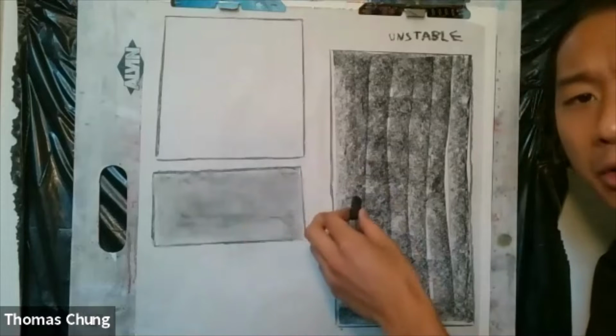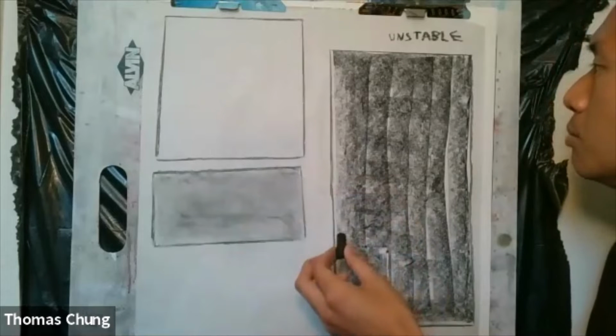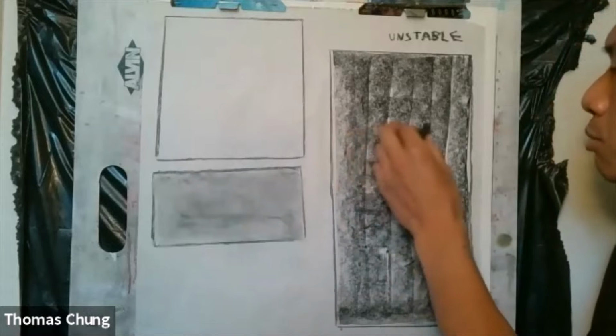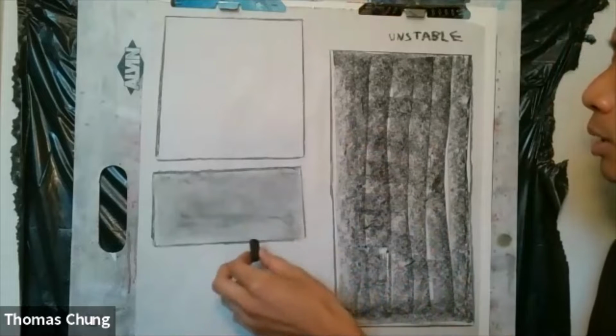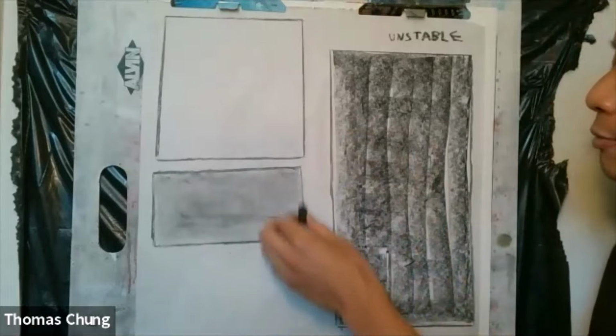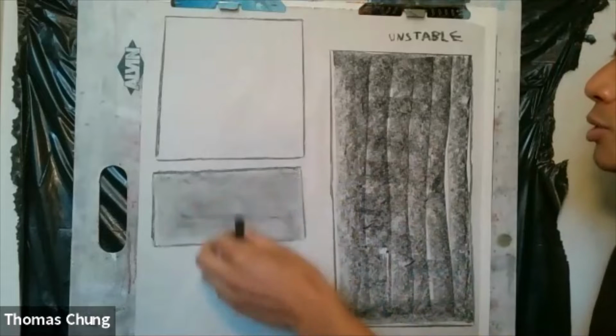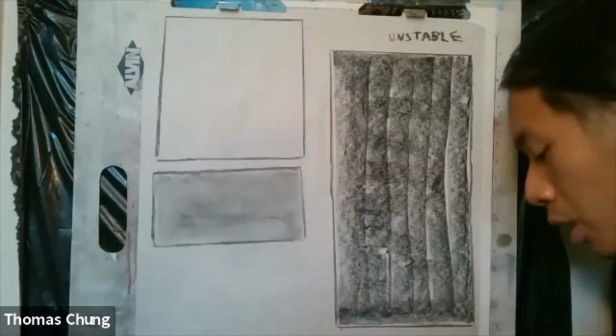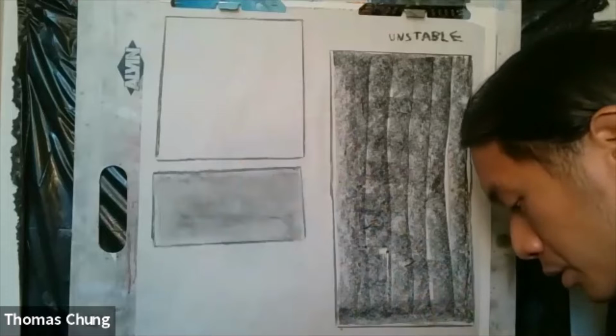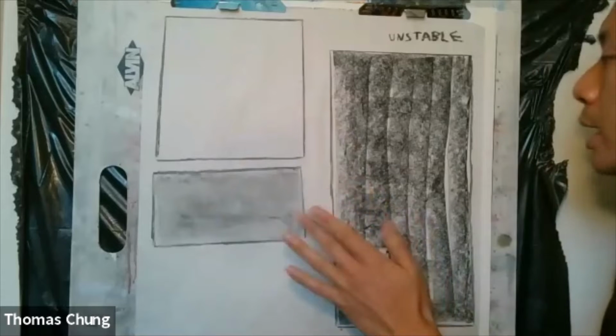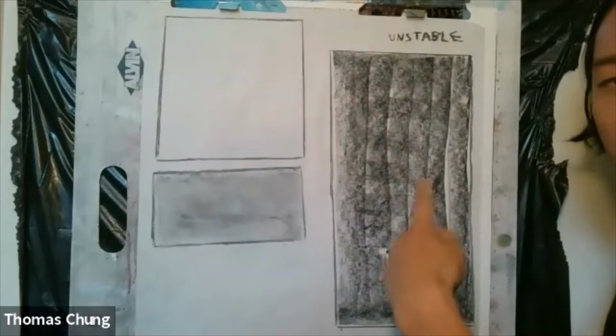So I've already laid down a ground on these 3 zones in my drawing. And so I put the compressed charcoal down here, roughly with texture. I put the soft charcoal here and smoothed it. And then this I will work without setting a ground. And so the first thing I want to show you is that I'll work on this larger one first.